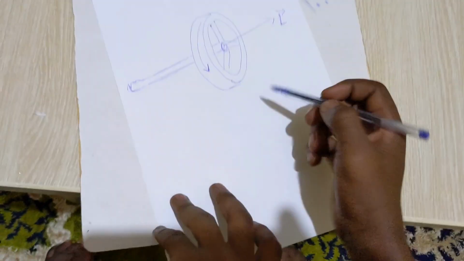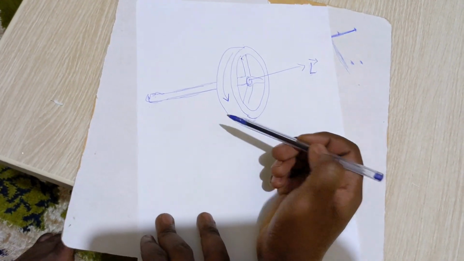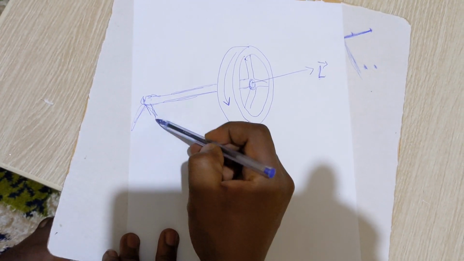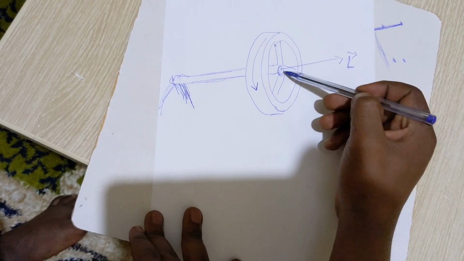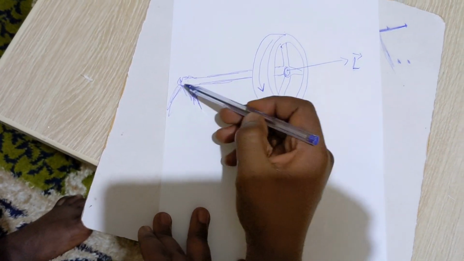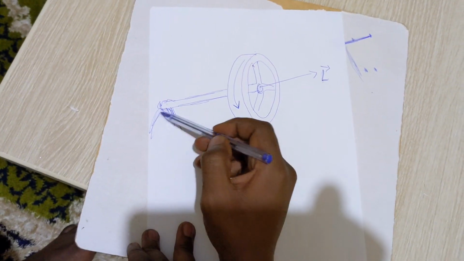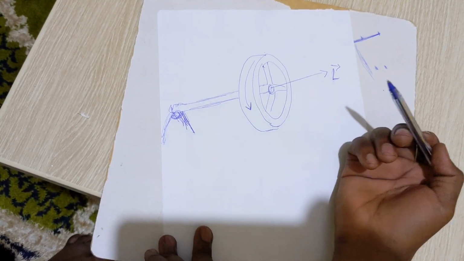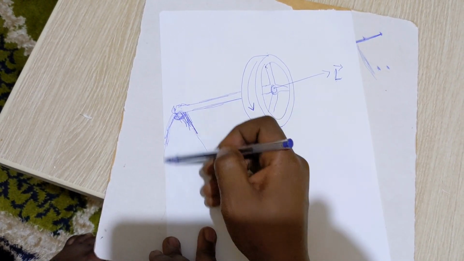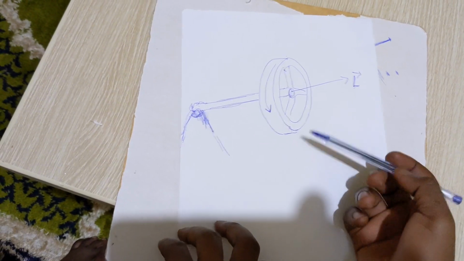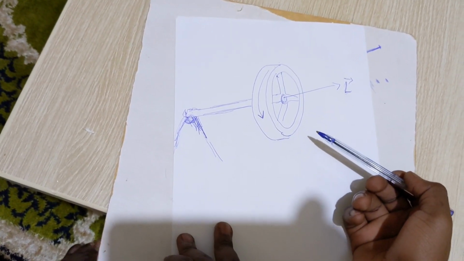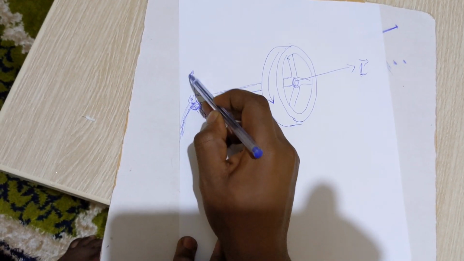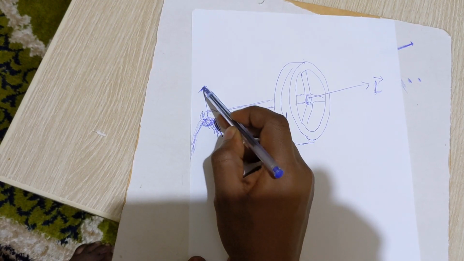Now let's talk about the torque. There is a torque on this object when there is gravity. Like, let's put a support here. So if this thing was not spinning at all, then it would fall, because this is clearly unstable equilibrium. So if there is support here, as you can see, it will fall over here. But as we saw, it doesn't fall, but instead it rotates. There is an upward force here, according to the third law of Newton.